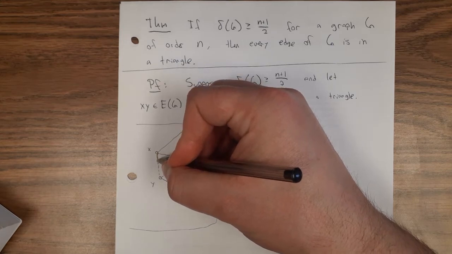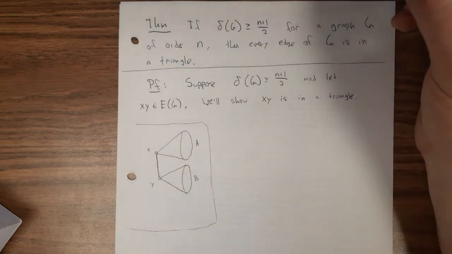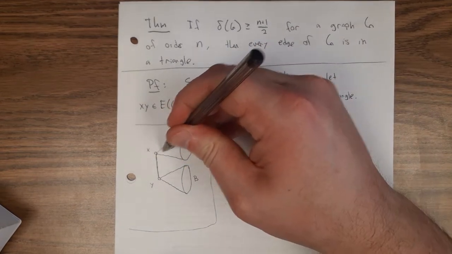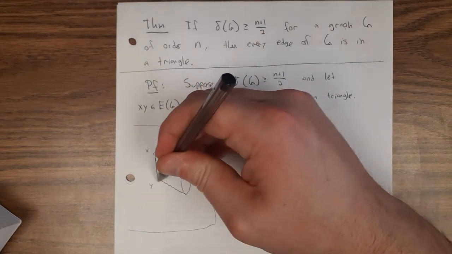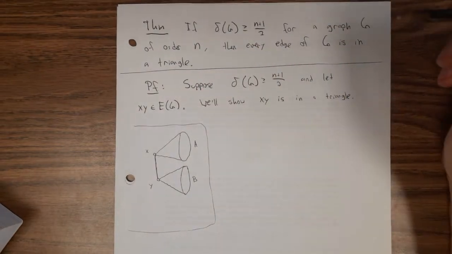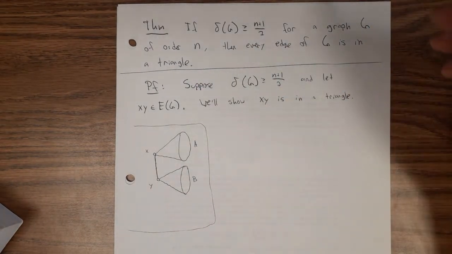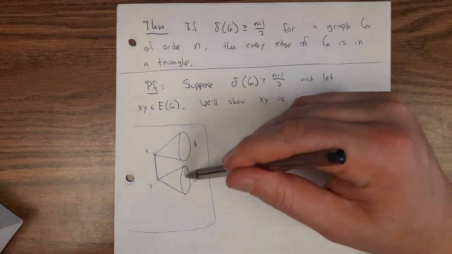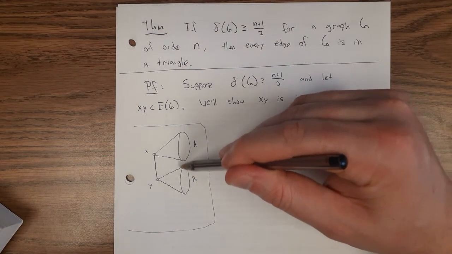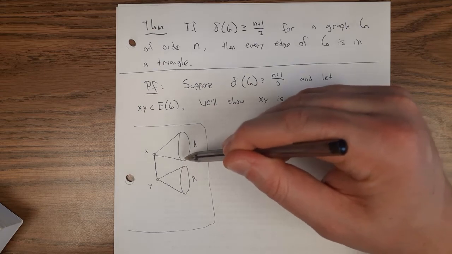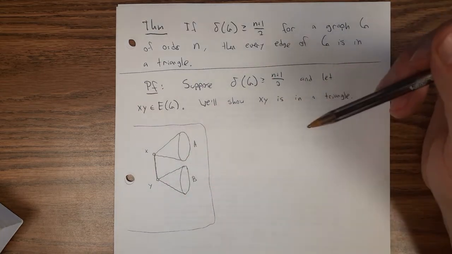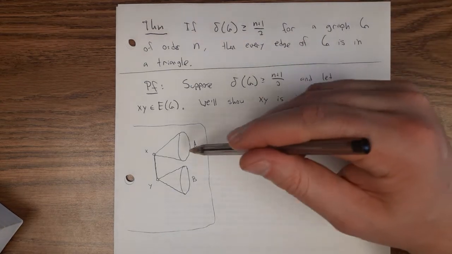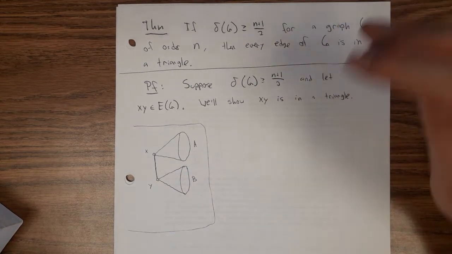I should draw a solid line because x and y are adjacent. The meaning of these bubbles is that x is supposed to be adjacent to all of these and y is adjacent to all of these. And I drew them non-overlapping because I'm going for a proof by contradiction. Of course, I want them to be overlapping because if they overlap, then I can just choose a vertex in the intersection and that vertex will make a triangle with x and y. But I'm going to go by contradiction, so let's assume that they don't overlap.